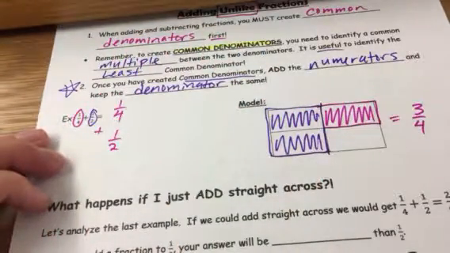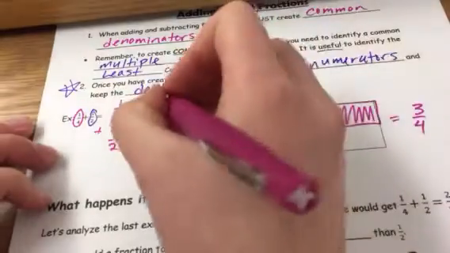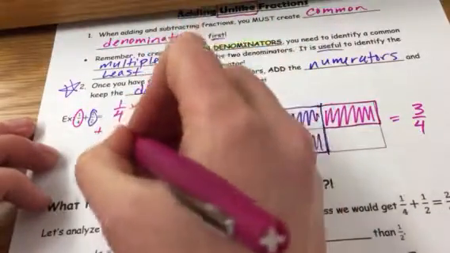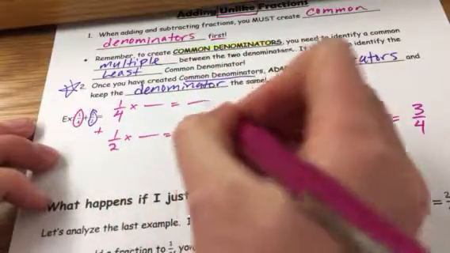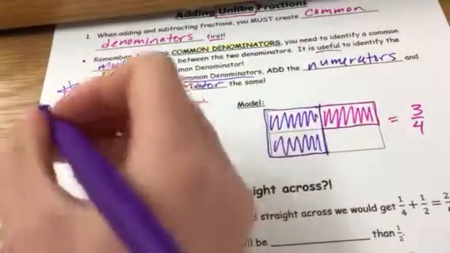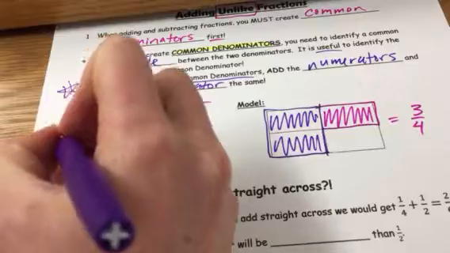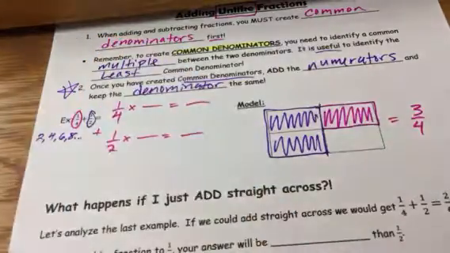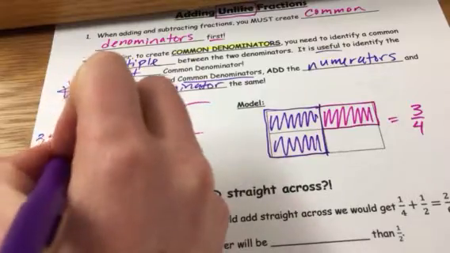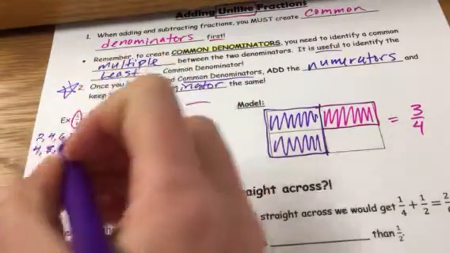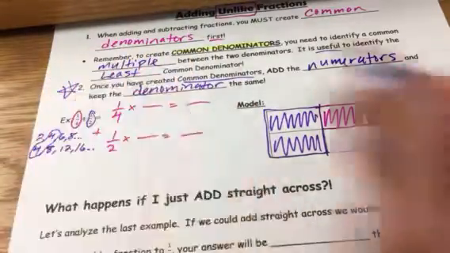So go ahead and stack up your fractions one above the other. The next thing we need to do is identify our common denominator. And so I'm just setting up my fraction flag here. So my multiples of 2 are 2, 4, 6, 8. My multiples of 4 are 4, 8, 12, 16. So the smallest one that I have in common is 4.